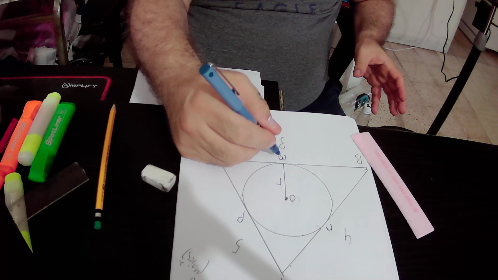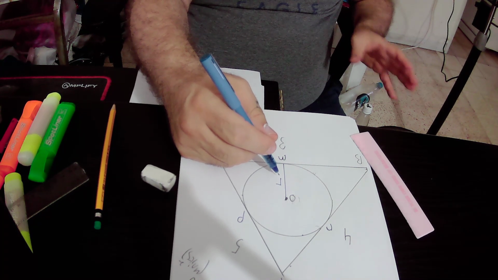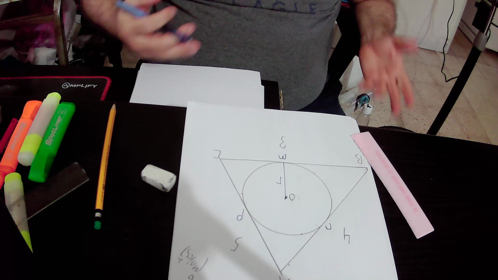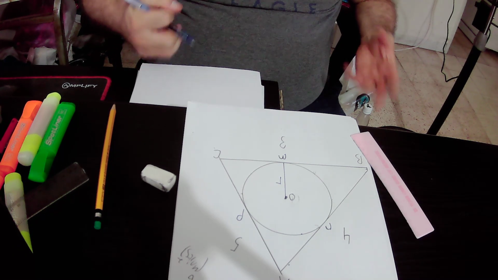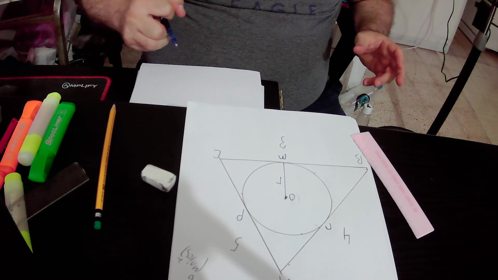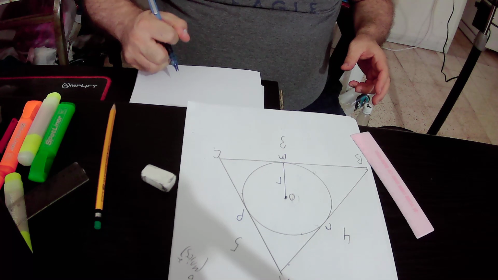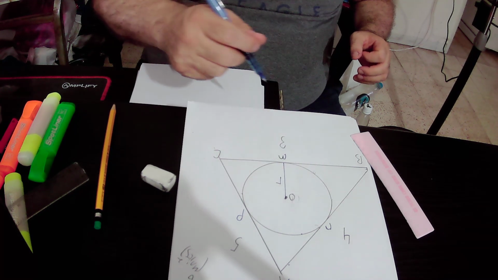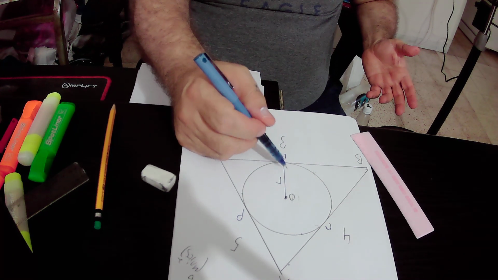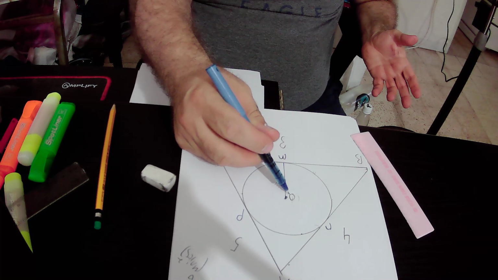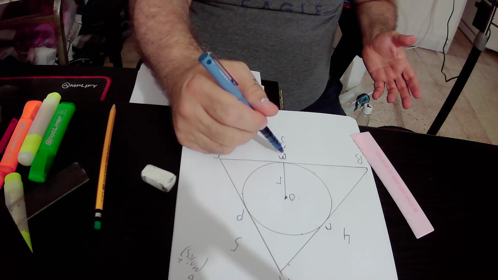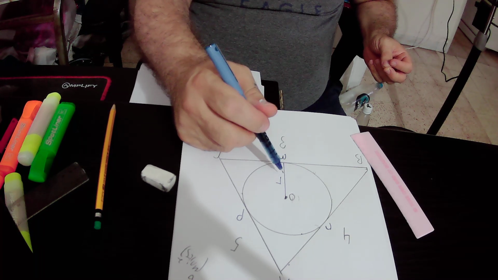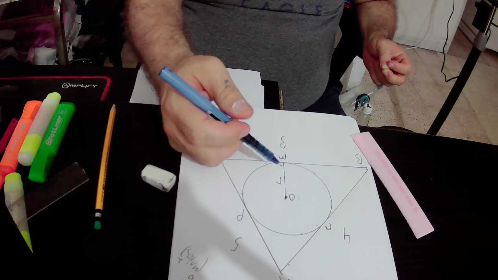The definition of a radius of any circle is a line segment that starts from the center of the circle and ends at any point on the circle itself. For that reason, MO is the radius of this circle.